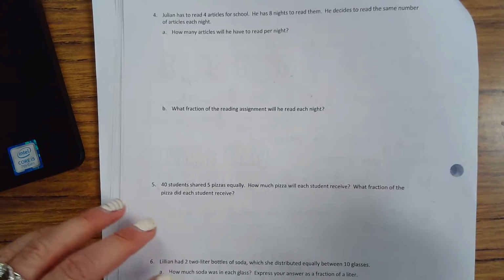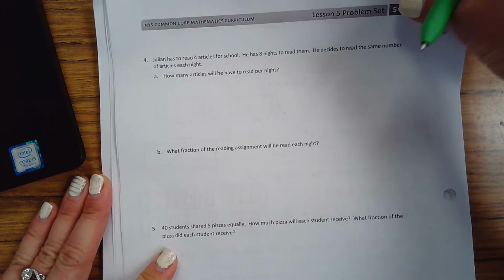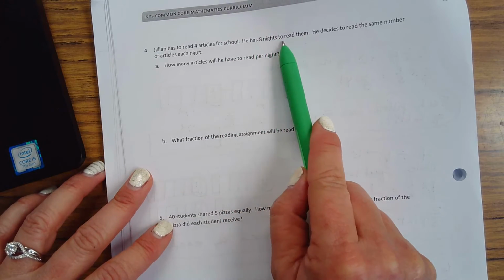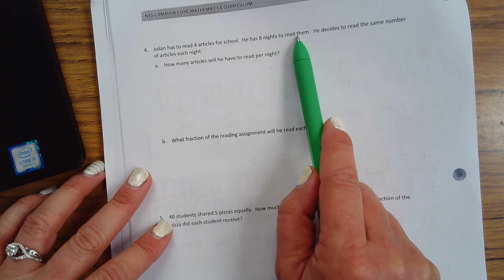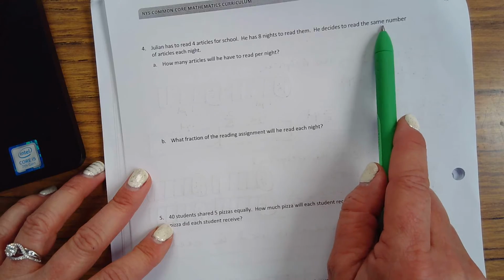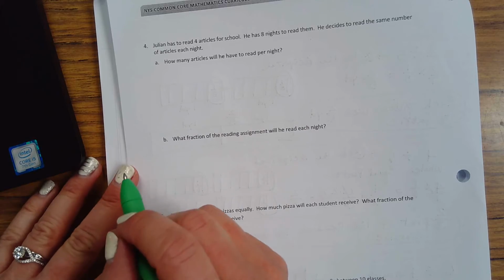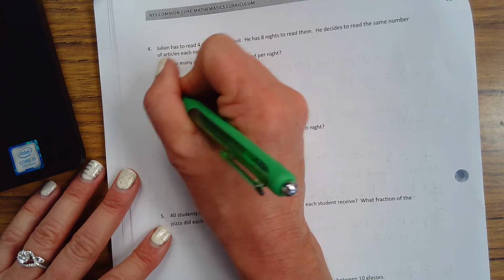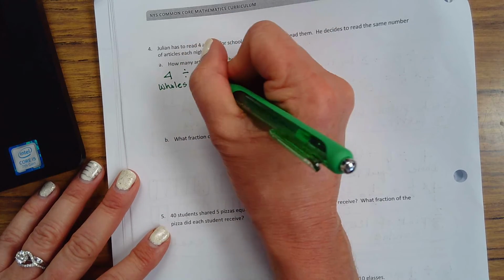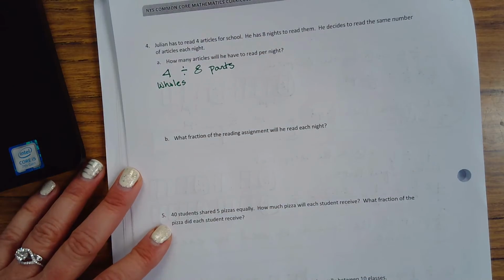So here we are. Julian has to read 4 articles for school. So 4 wholes. He has 8 nights to read them. So 8 equal parts, right? He decides to read the same number of articles each night. So that means equal parts, right? How many articles will he have to read per night? So here's 4 wholes divided equally into 8 parts.